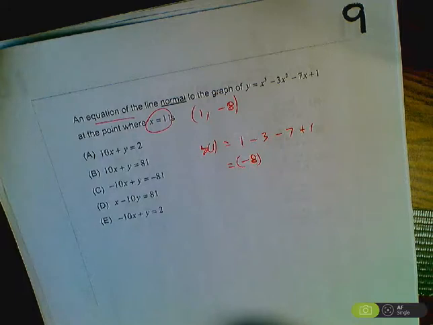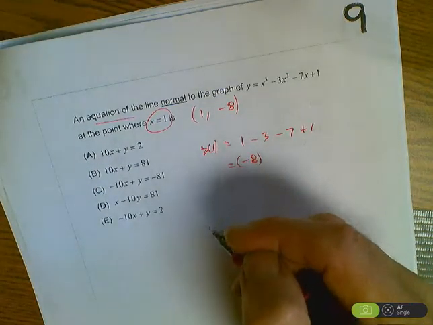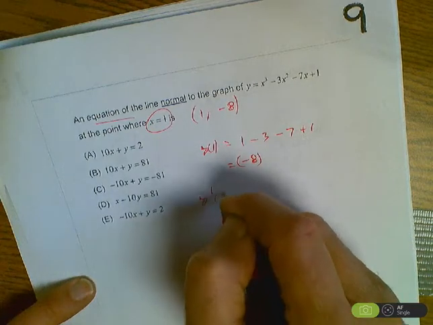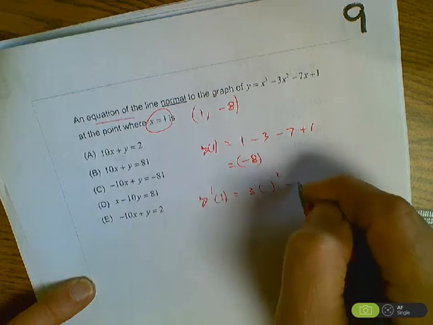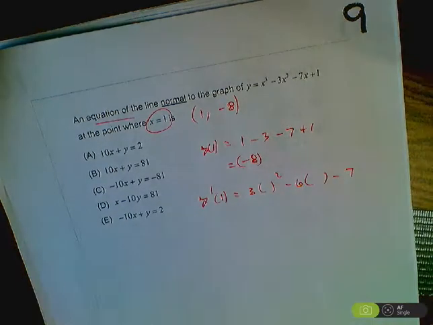Now let's take the derivative and find y prime. So y prime at 1: let's just jupe it. 3 jupe squared minus 6 jupe minus 7. Notice I multiplied the 3 times the 2.